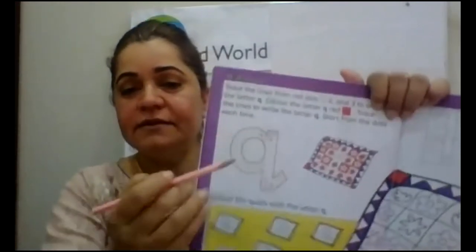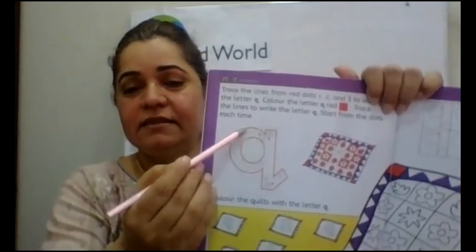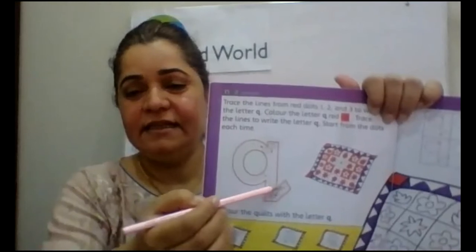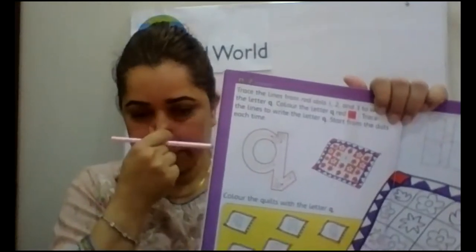Okay, have you done that? Practice it like this, and then like this. Okay, that's lovely. It's not tricky, but a little different, right?